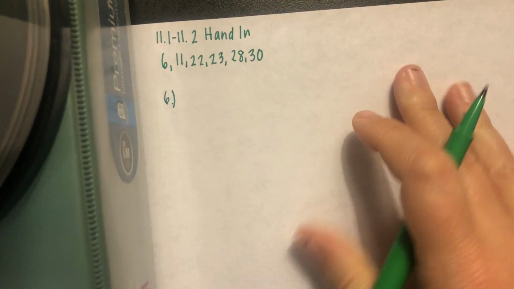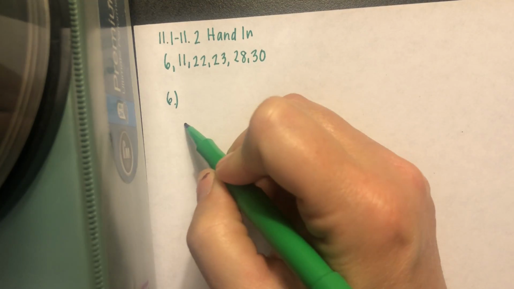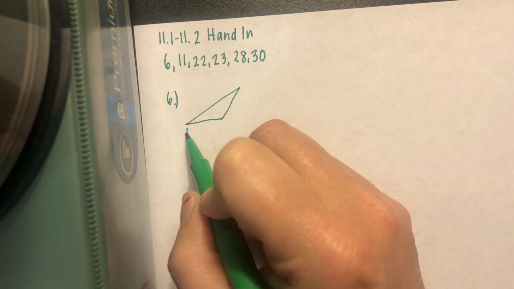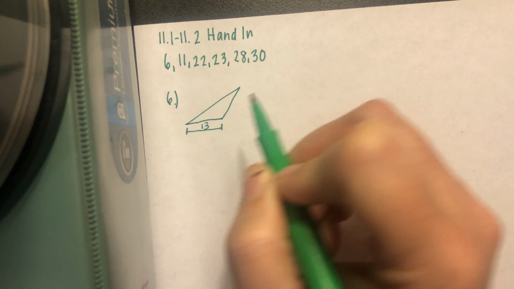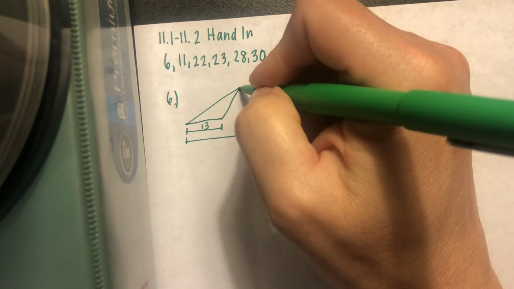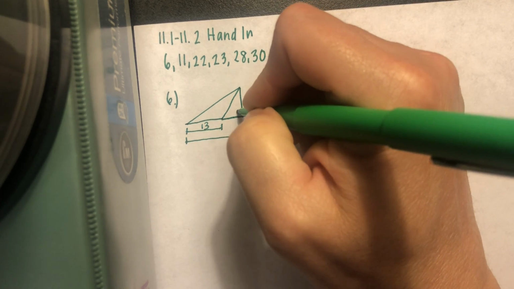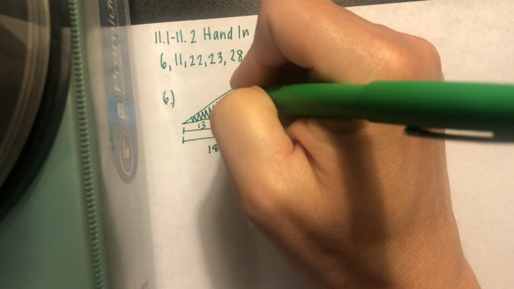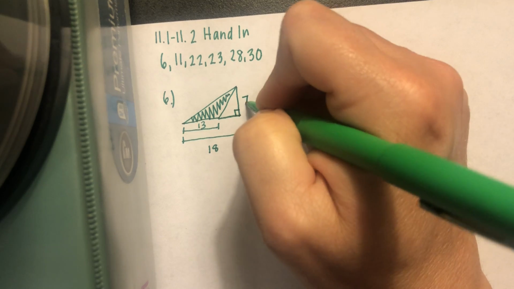this helps. So on number 6, they had a triangle, like an obtuse triangle drawn like this. And right here they showed that this was 13. And then going from here out to here, where this height came down, there's a right angle here. They showed this was 18. So this is the part that was shaded in that they wanted you to find the area of.